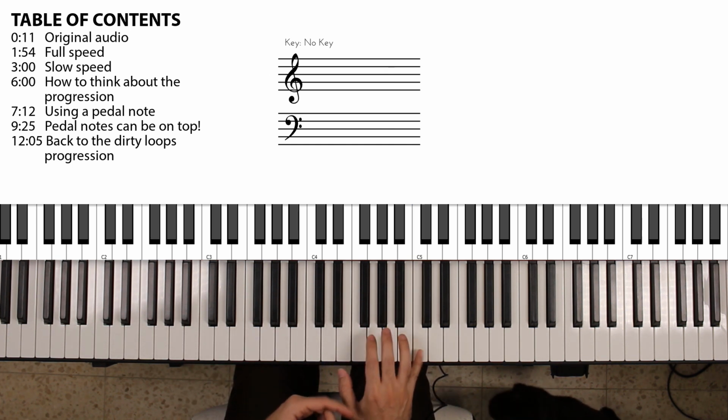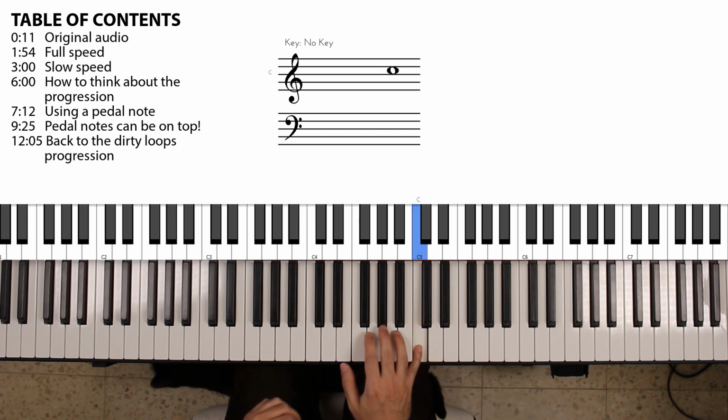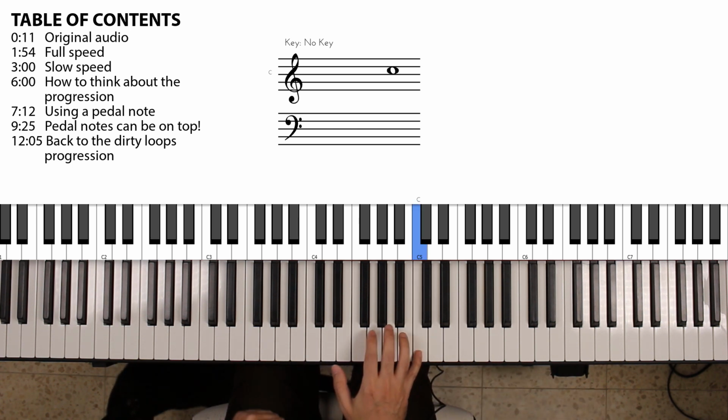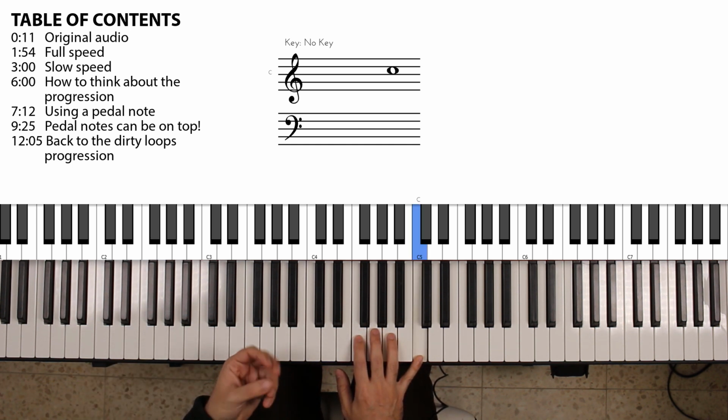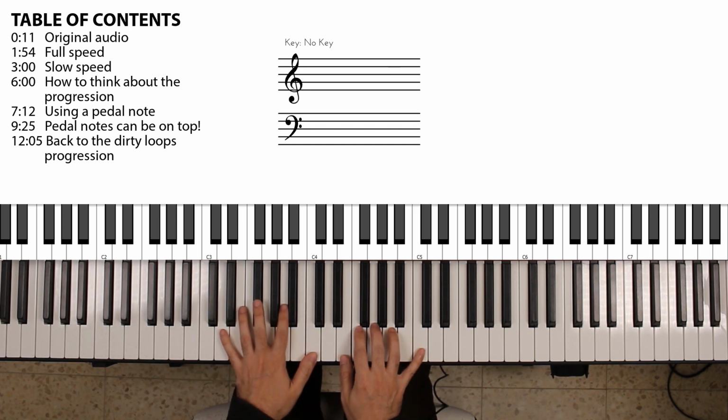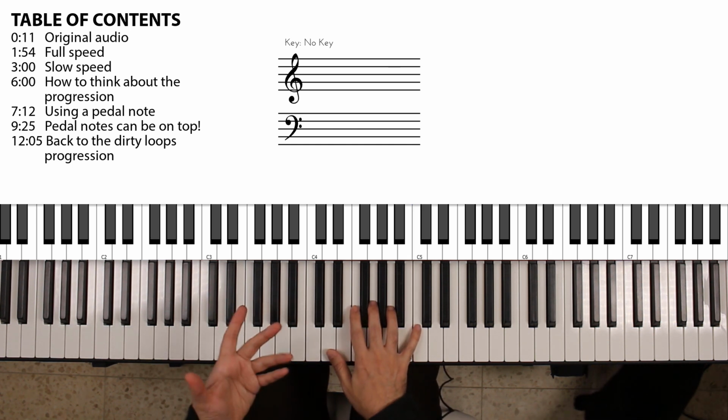Now, if I add an upper pedal note, which would be the C, the root of the scale, it would act as a glue, again, an anchor point that the listener can gravitate towards. So, for example, I could climb with my chords.